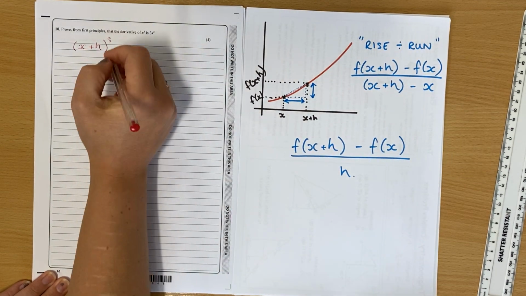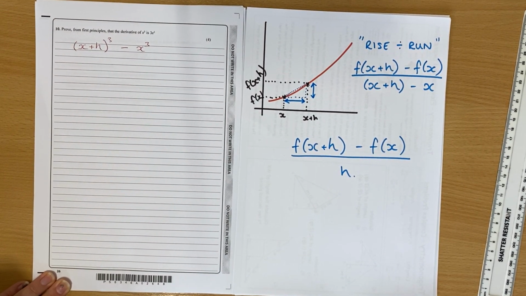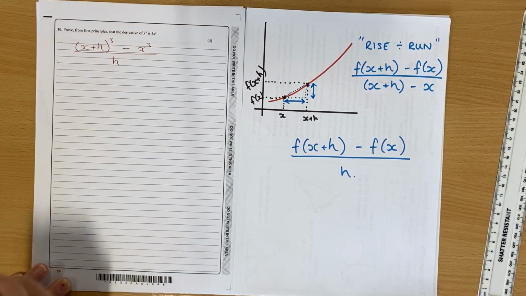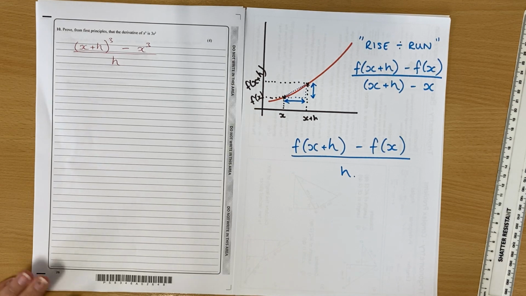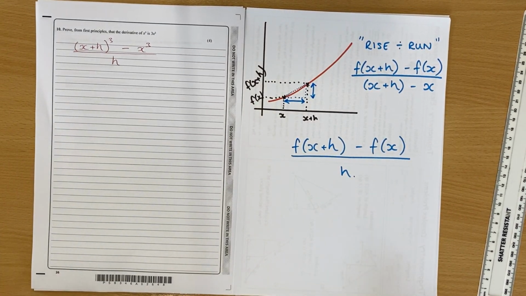Don't forget we have to do minus f of x afterwards, so I've got minus x cubed, and all of that is over h. And remember that h is just a really small number, just a really small thing that we're adding on. We've zoomed in loads just to create a small difference for us to estimate the gradient from.